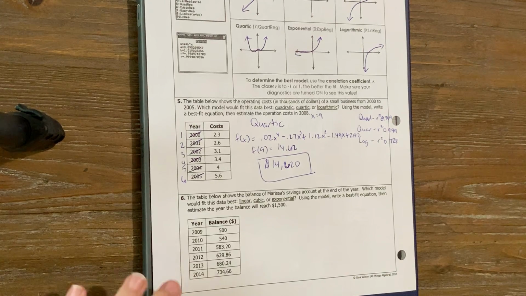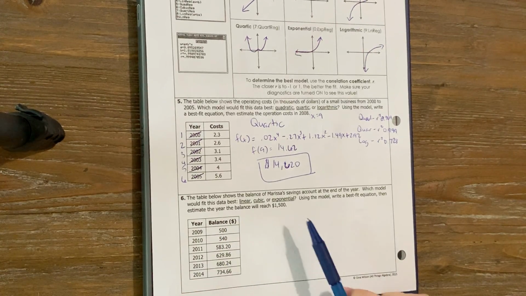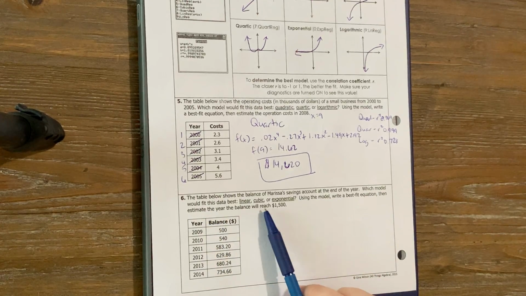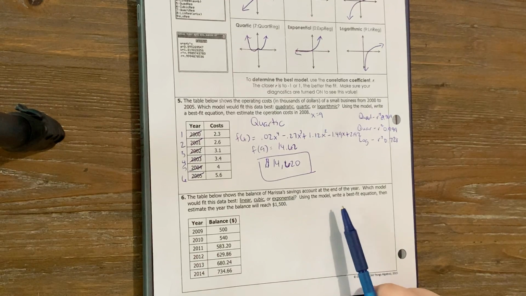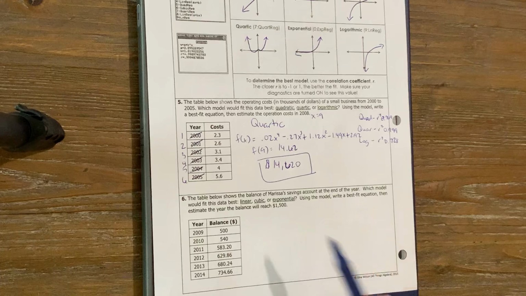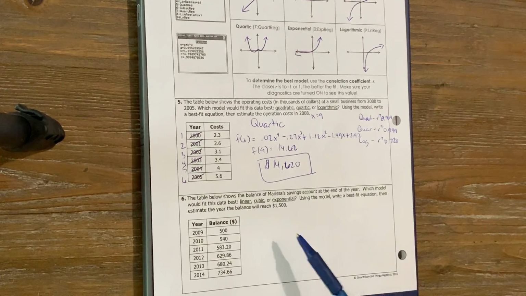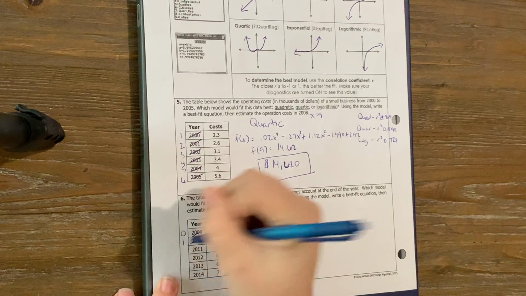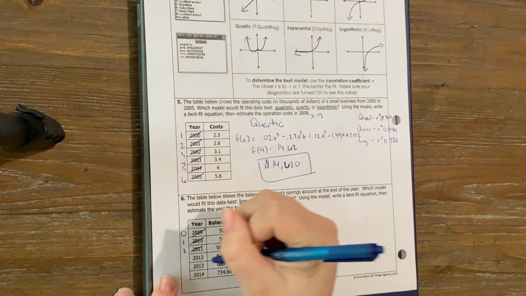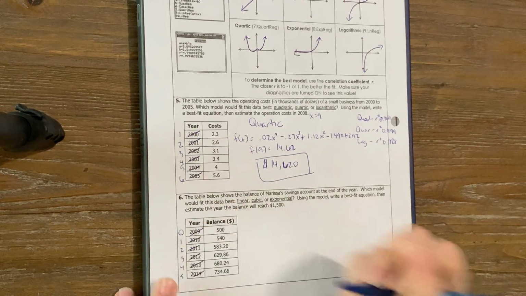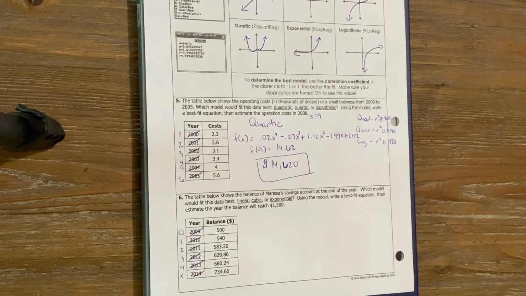Okay, all right, let's look at the next example. The table below shows the balance of Marissa's savings account at the end of the year. Which model would fit this data best, linear, cubic, or exponential? Using the model, write a best fit equation, then estimate the year the balance will reach $1,500. So since it doesn't say logarithmic, we can start at year 0. Okay, 2010 is 1 from 0, 11 to 2012, 3, 4, 5. Okay, so then we're gonna go and type all that in on our calculator.